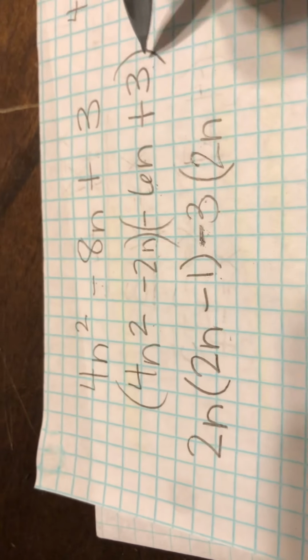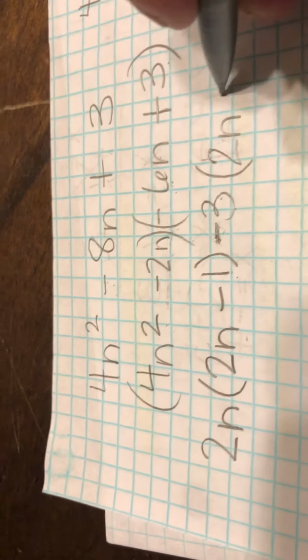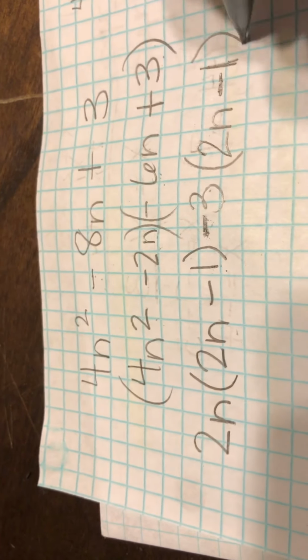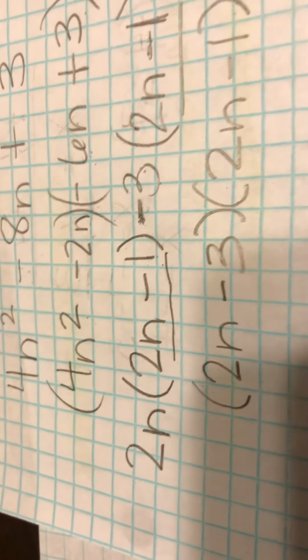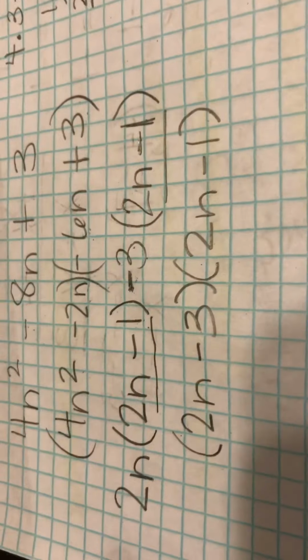So that's why I had to do it that way. Negative 3 times a negative 1 would give me that positive 3. Because remember, what we ultimately want is that quantity in the parentheses to be the same. That way we can regroup, 2n minus 3 times 2n minus 1, and we have it factored into our binomial.